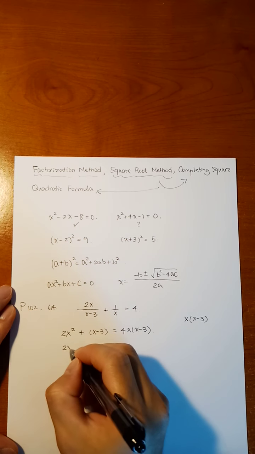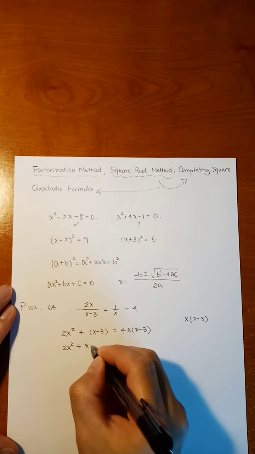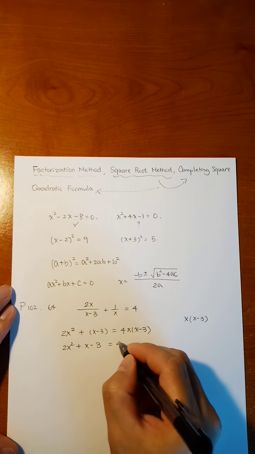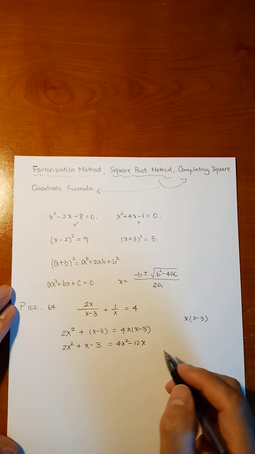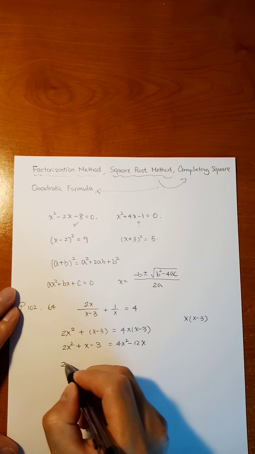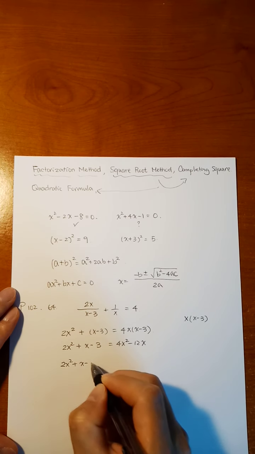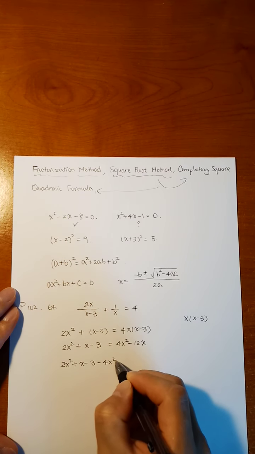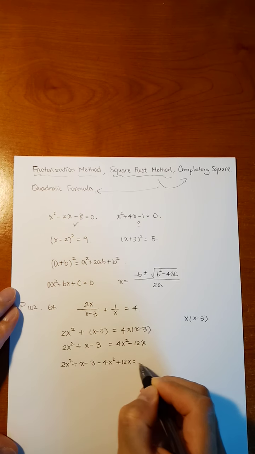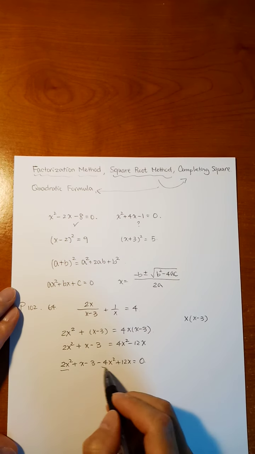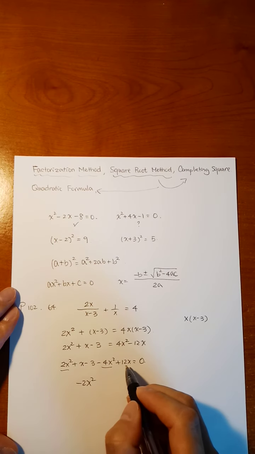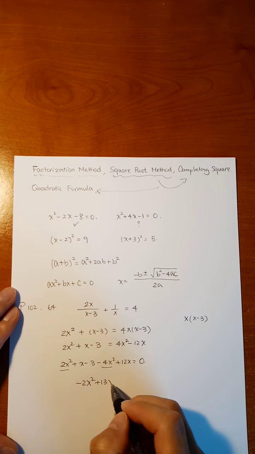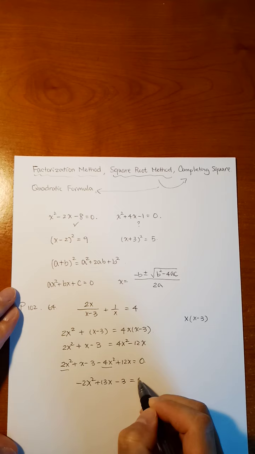You get 2x squared plus x minus 3 is equal to 4x squared minus 12x. Move everything to the other side: 2x squared plus x minus 3 minus 4x squared plus 12x is equal to 0. These two terms give negative 2x squared. x plus 12x is 13x, minus 3, is equal to 0.